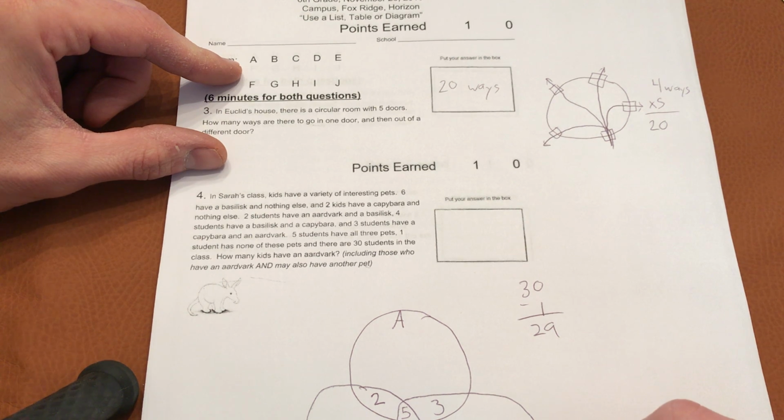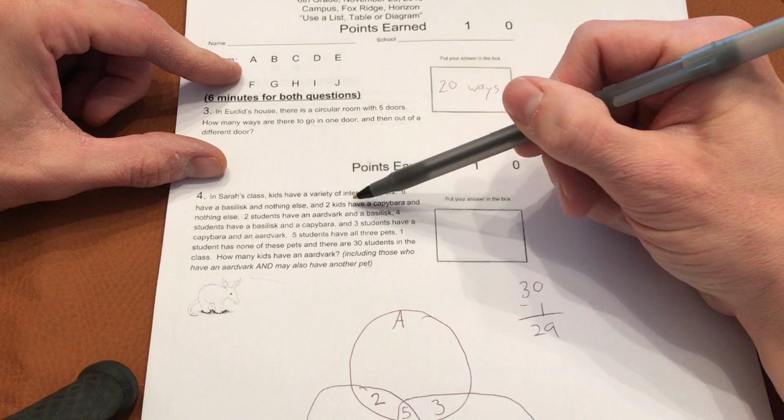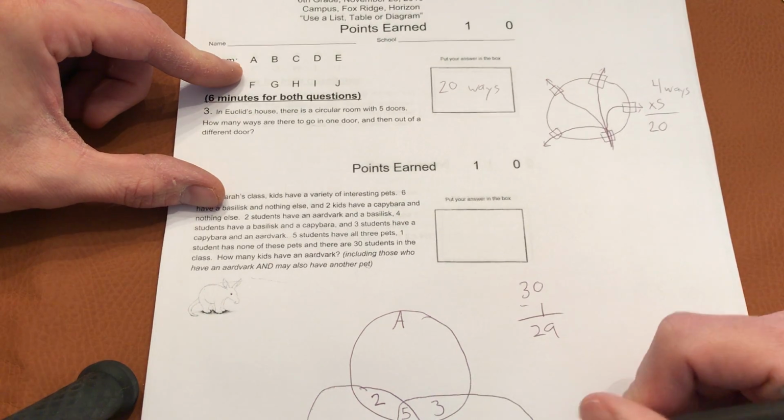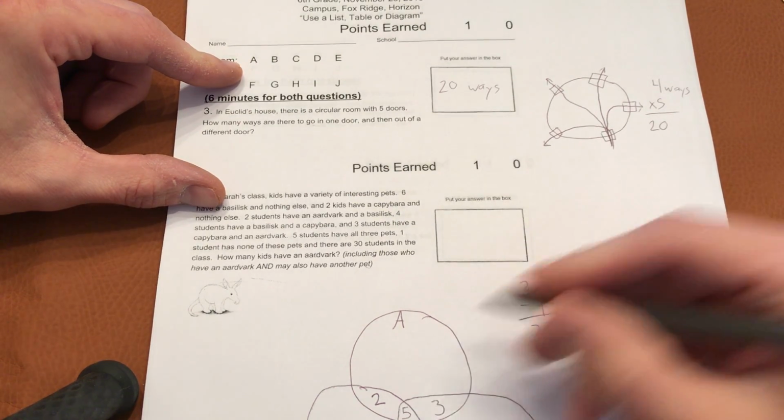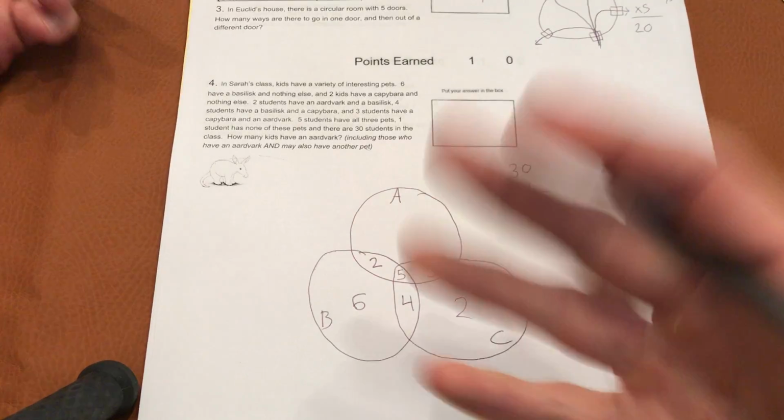Oh, did I skip the capybara? I must have. Where is that? Where are you, capybara? I don't know. Go back through. Okay, quick. 6 have a basilisk, nothing else. 2 have a capybara. Oh, there it is. 2 have a capybara. Okay, good. So now I'm going to say, all right, put these over here. 6. Oh, I'm sorry, guys. Jeez. I made my triple Venn.